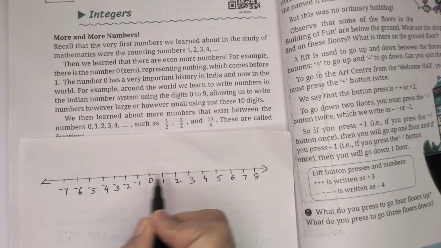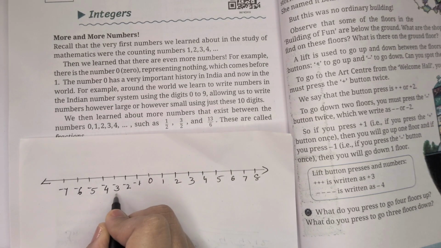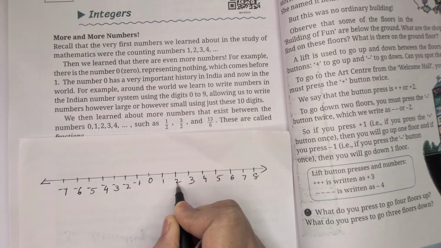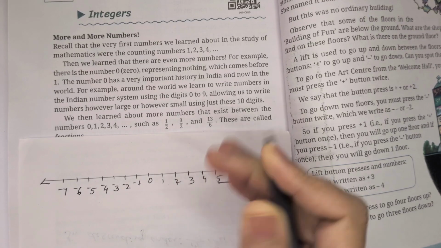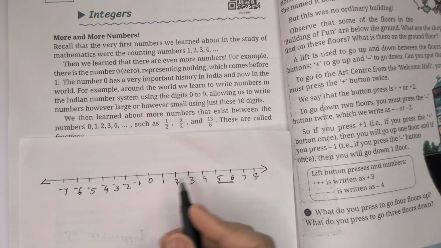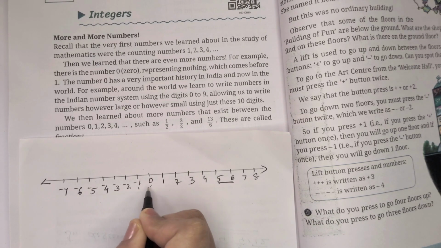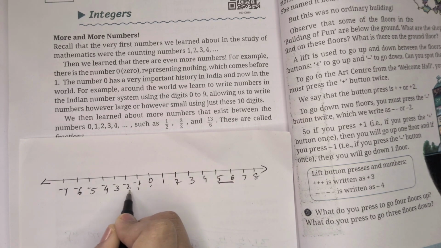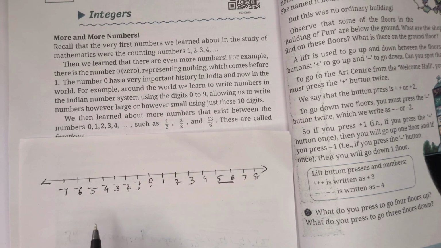Now always the right side number is greater than the left side number. If we are comparing, we know that 3 is greater than 2. 5 is greater than 2. If we are comparing these two, 6 is greater than 5. That means the right side number is bigger. Same way here, if we are comparing -1 and 0, 0 is greater than -1. If we are comparing -2 and -1, -1 is greater than -2. Always the right side number is bigger.